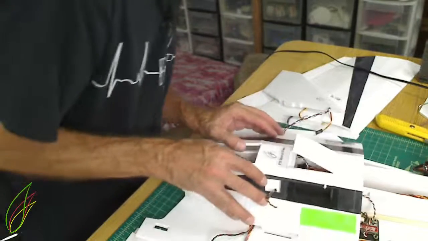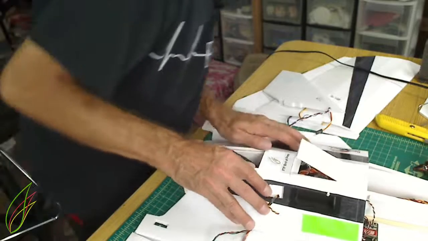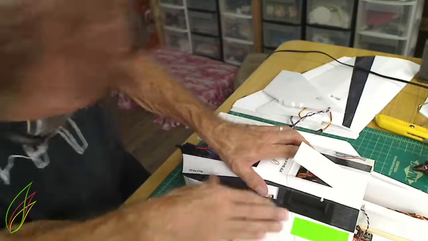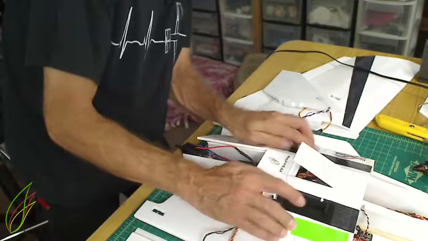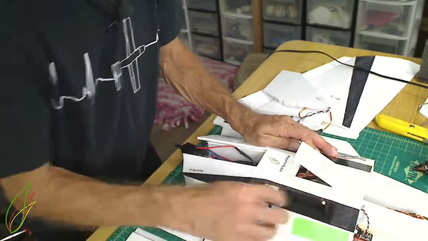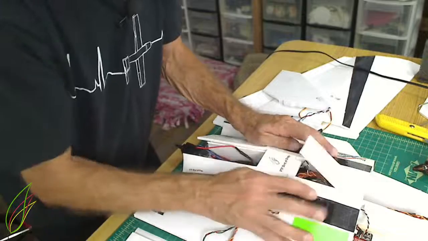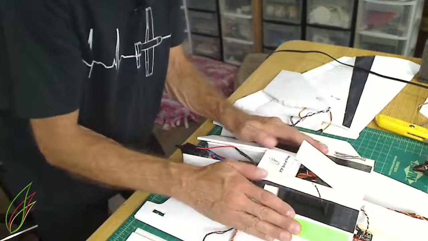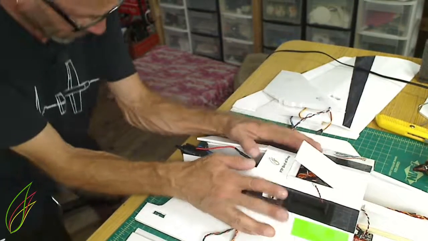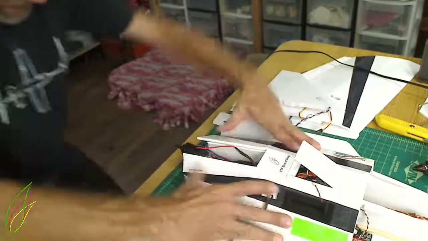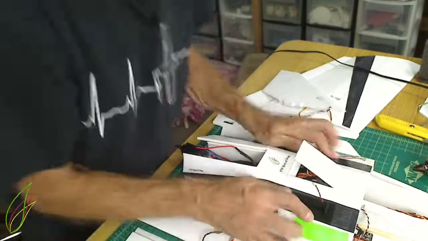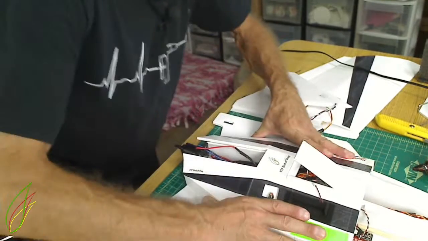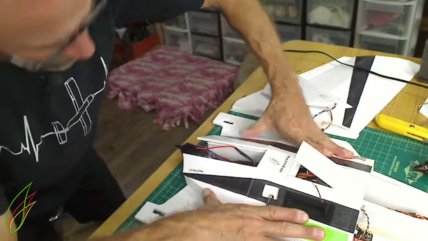Watch the GPS wires. Watch all these wires. It's going down. It's got to get lined up a little bit better there. These are coming out. That's good. Looks all good. Don't press too hard. Smush the sides together back here. I think it's going to be good. I think we got a good gluing.